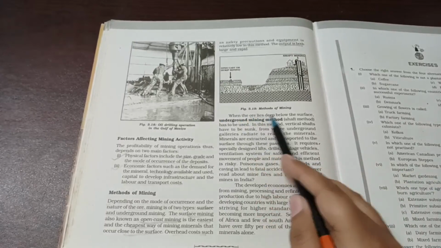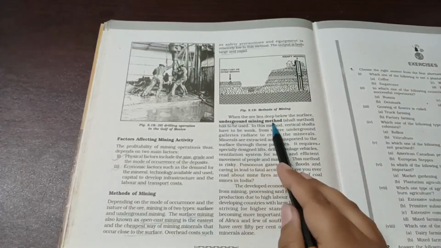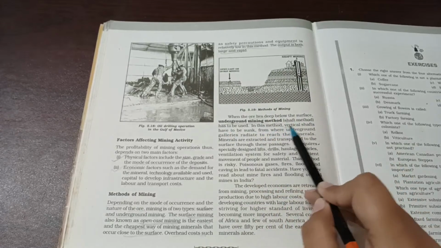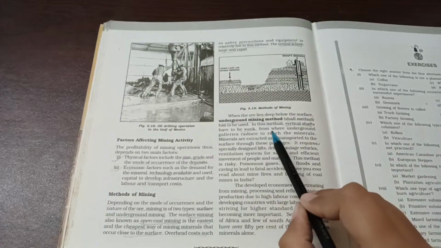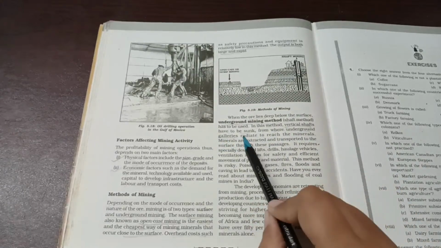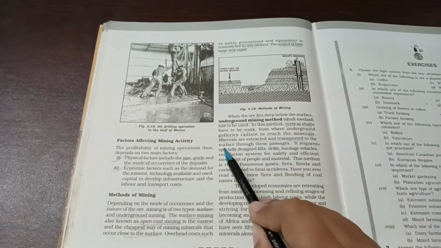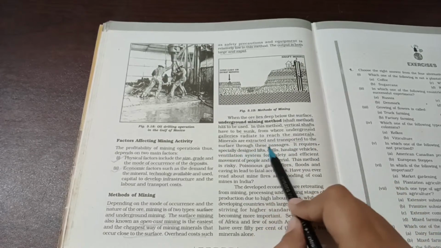When the ore lies deep below the surface, underground mining method, the shaft method, has to be used. In this method, vertical shafts have to be sunk from where underground galleries radiate to reach the minerals. Minerals are extracted and transported to the surface through these passages.